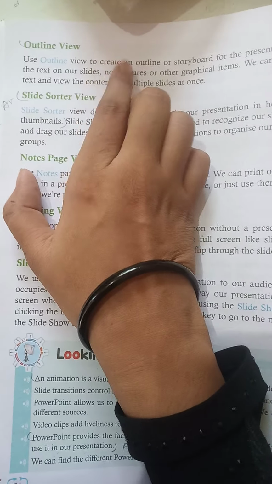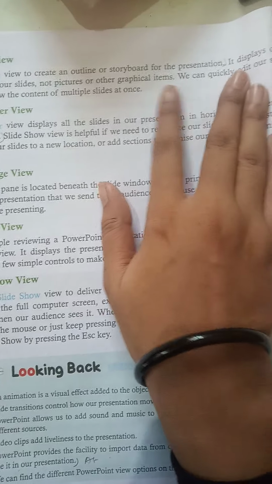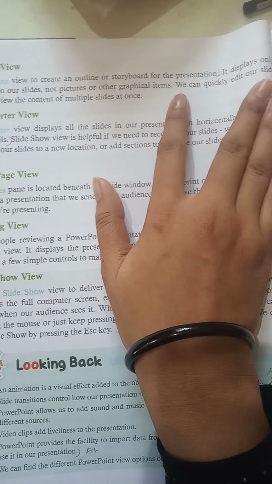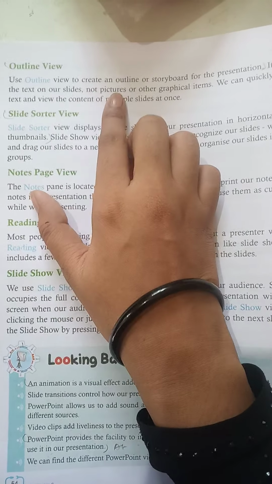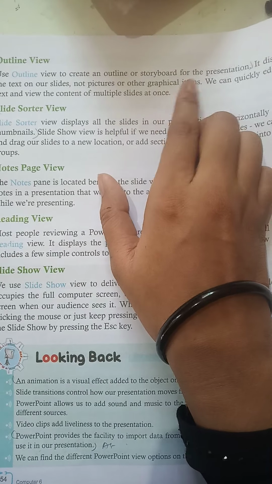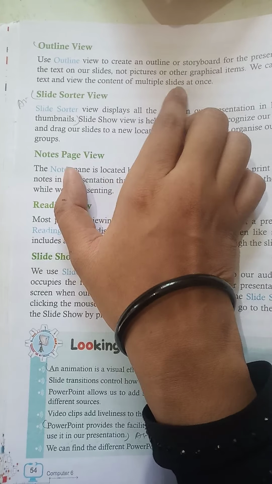Outline view. Use outline view to create an outline to storyboard for the presentation. It displays only the text on our slides, not pictures or other graphic items. We can quickly edit our slide text and view the content of multiple slides at once.